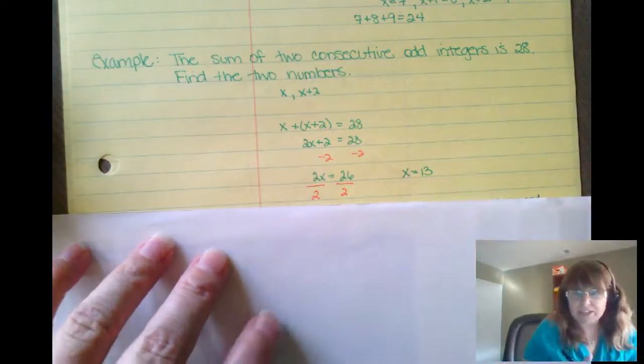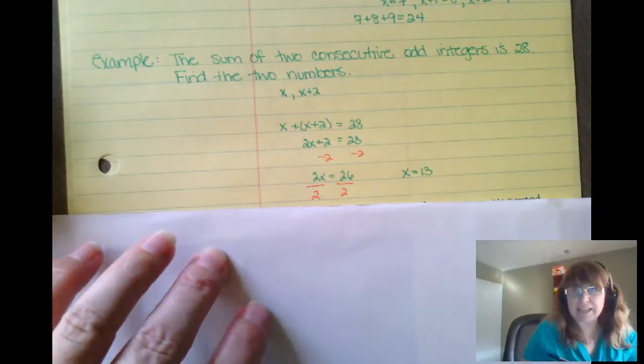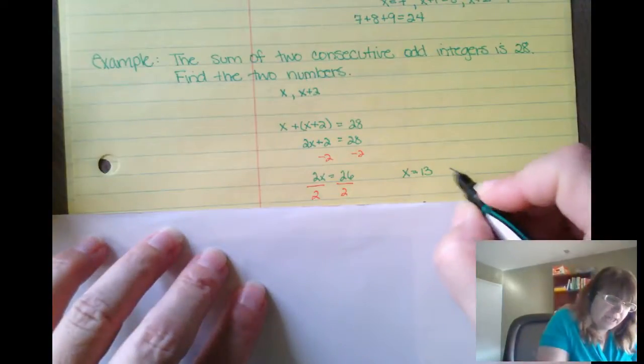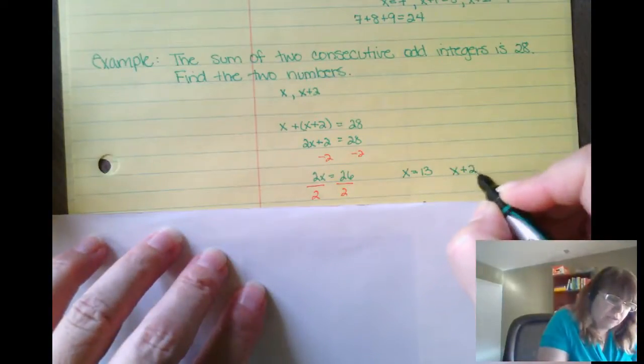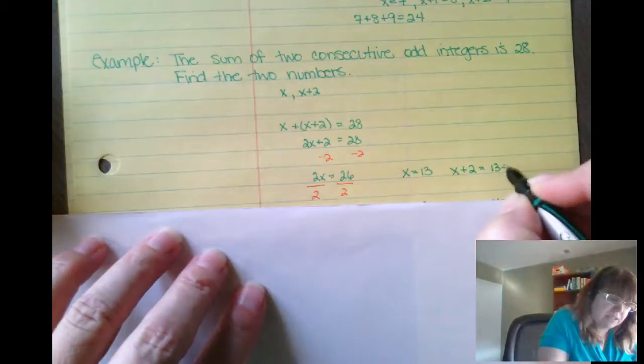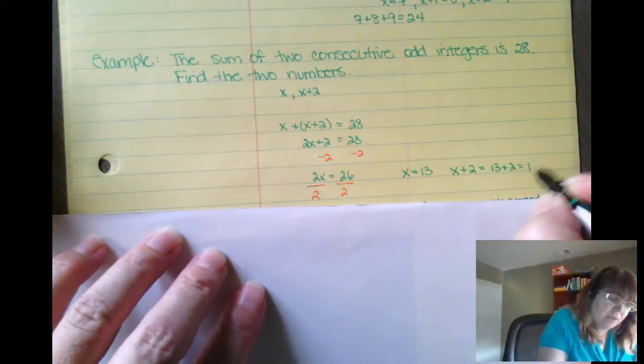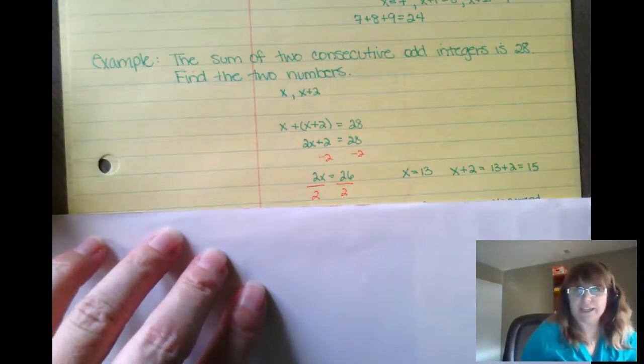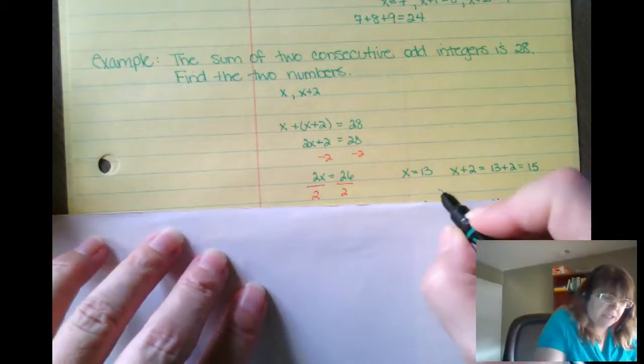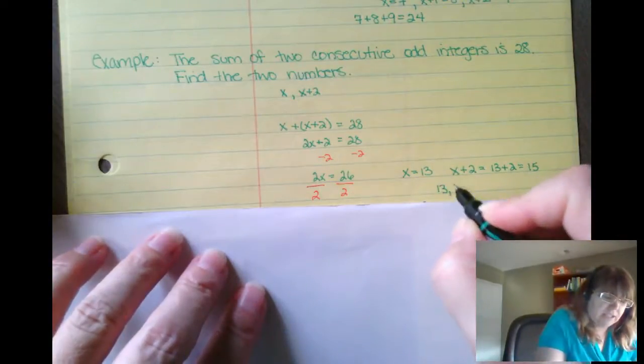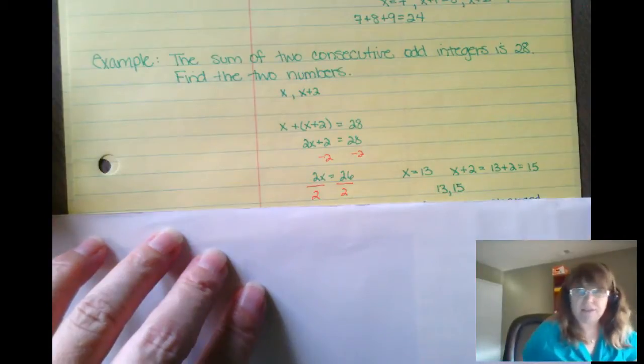But I'm not done yet. I still have to find my next consecutive odd integer. So x plus 2 is going to equal 13 plus 2. Therefore, my next odd integer is 15. So my solution is 13 and 15. And you do want to check. 13 plus 15 is indeed 28.